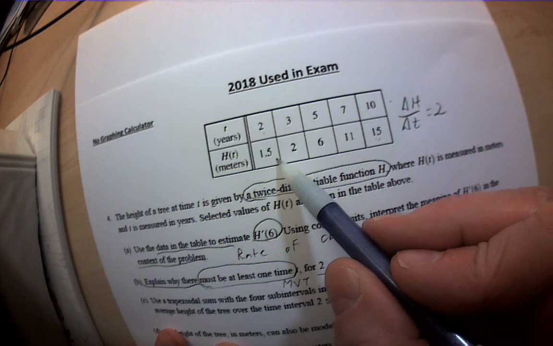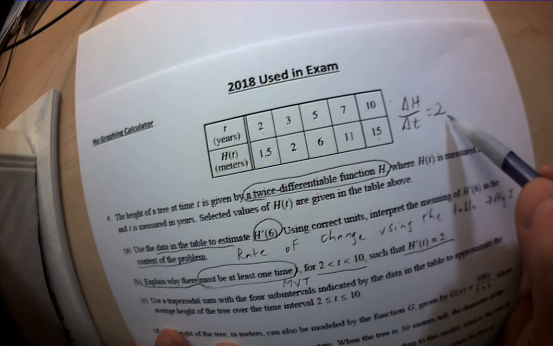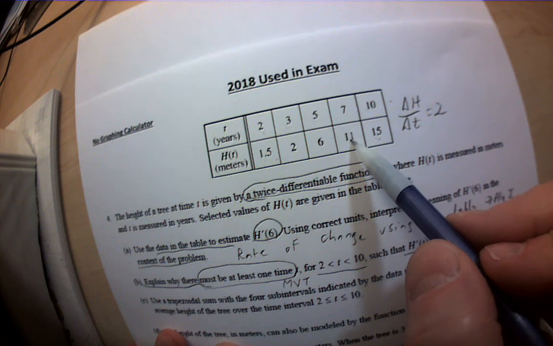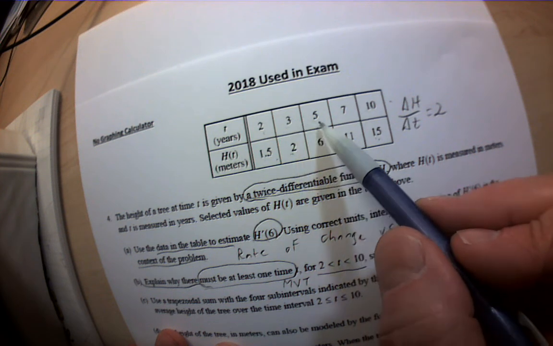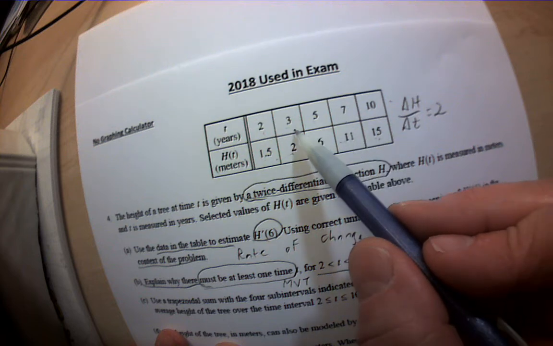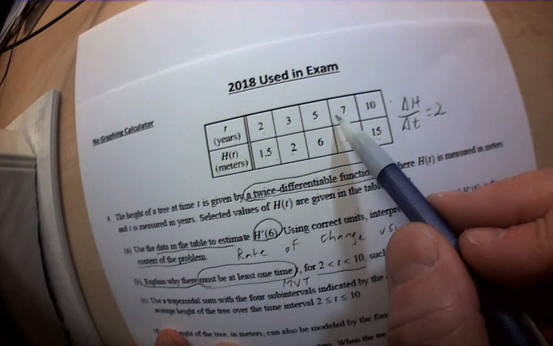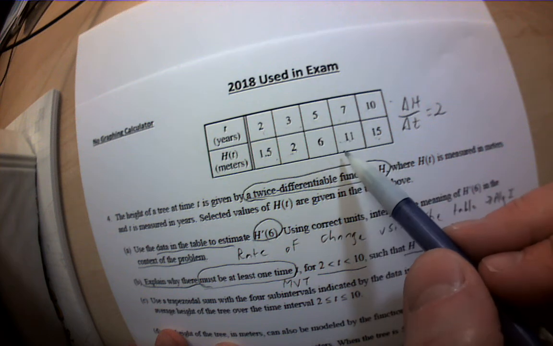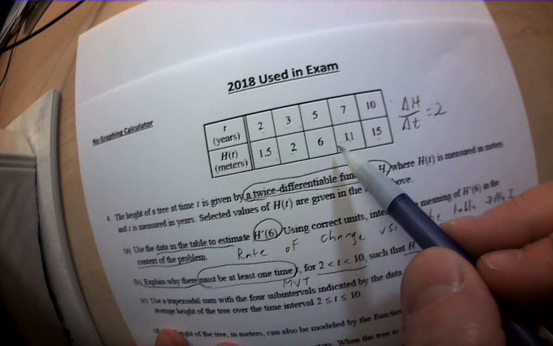So 15 minus 1.5 is 13.5 over 8. That's not equal to 2. So then I'd look, okay, what about 11 minus 2? That's 9 over 4. 11 minus 2 is 9. 7 minus 3 is 4.